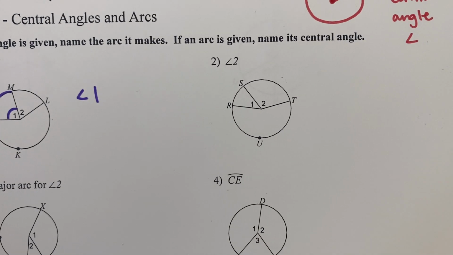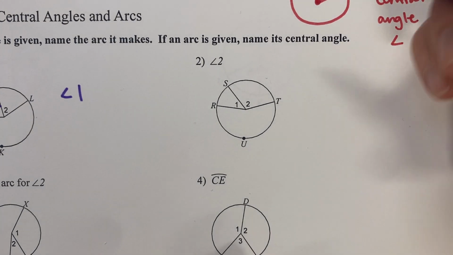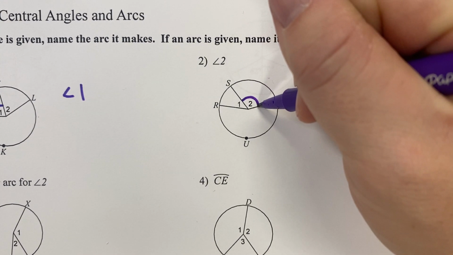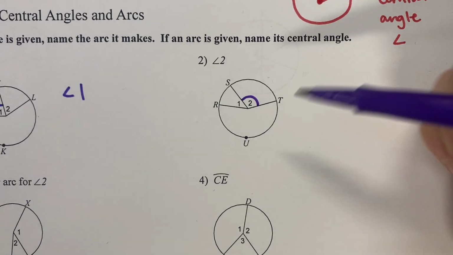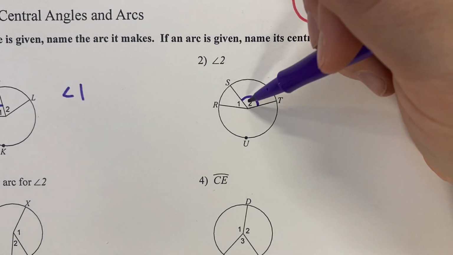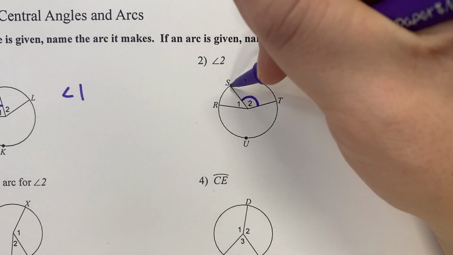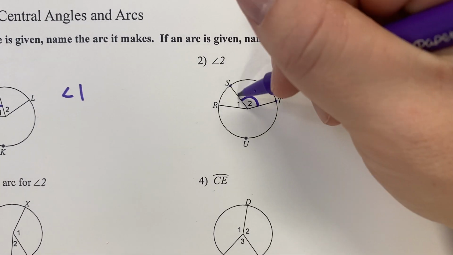Now let's look at number 2. It's giving us angle 2, so we're going to look at angle 2. What is the arc that it creates? Think, go straight out from that angle. What are those two endpoints? We see S and T are those two endpoints.